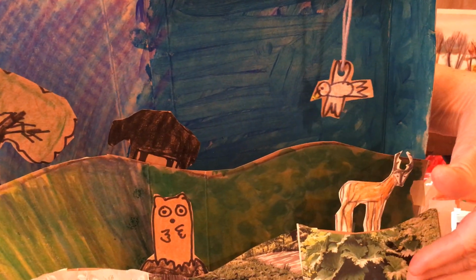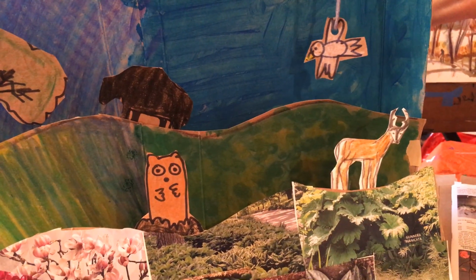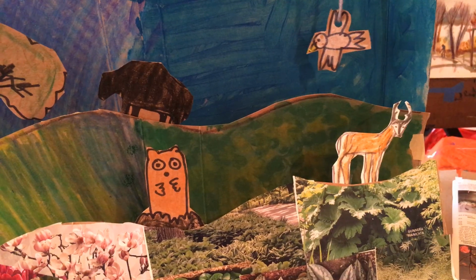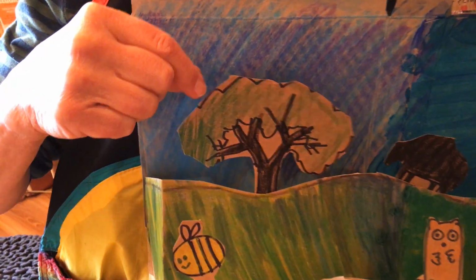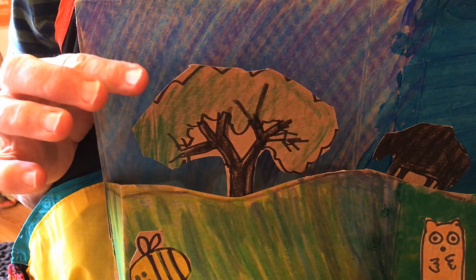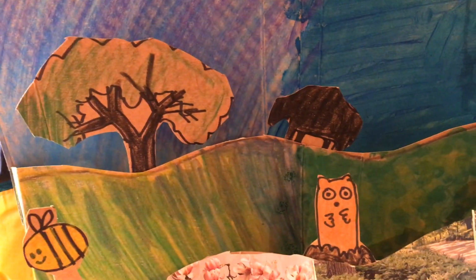If you want to do all collage, if you want to do all crayon, if you want to do all paint. Mine is mixed media. I used a lot of different things. In my middle ground, I put in a tree. There's not too many trees on the prairie grassland, but there are some. So I made a tree. Can you tell what that other animal is? It's a buffalo.